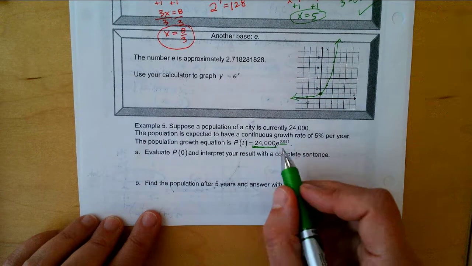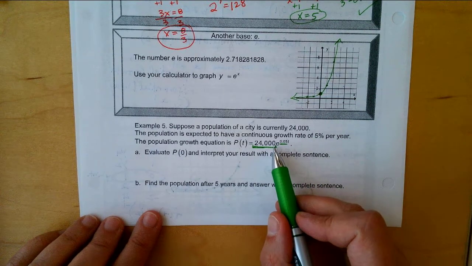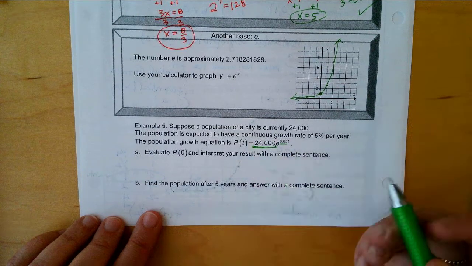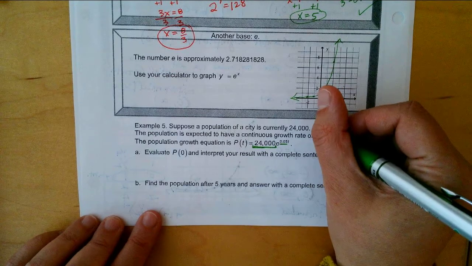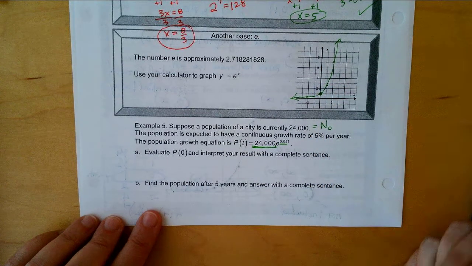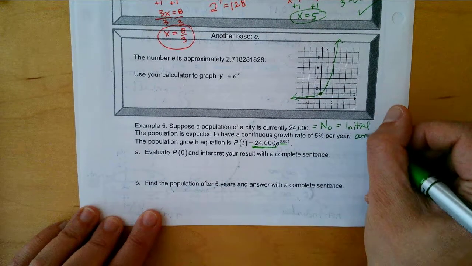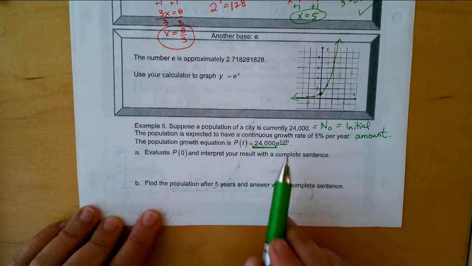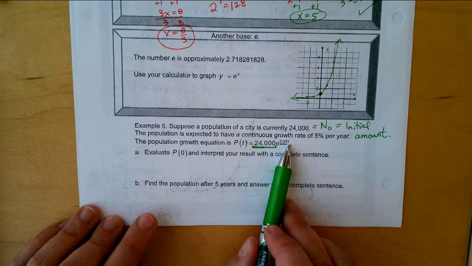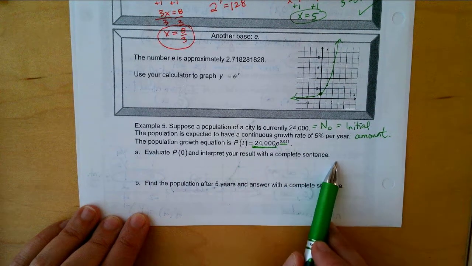In the past, we didn't see that with the other graphs. We were using elementary exponential functions, but now this one has an initial starting value. So you see the initial starting value, and you will see this in Connect Math denoted usually N sub 0. N sub 0 is the initial amount. Okay, and then we see the 5% growth rate as part of the exponent over t years. Evaluate P of 0. Interpret your results in a complete sentence.